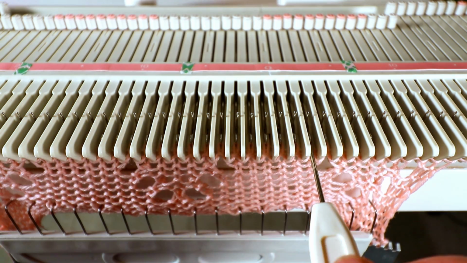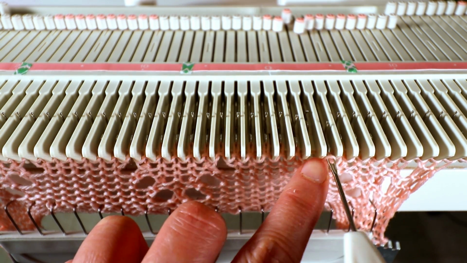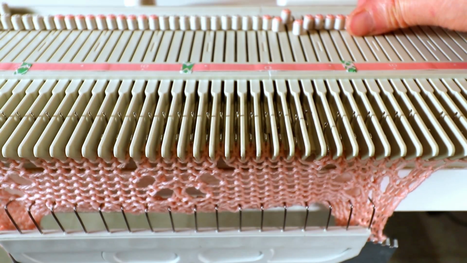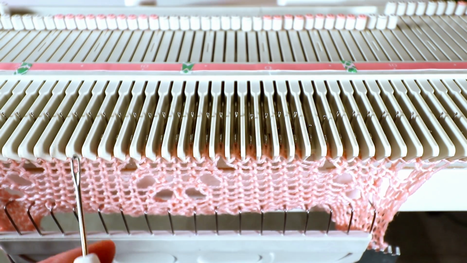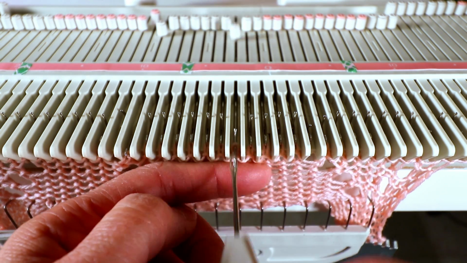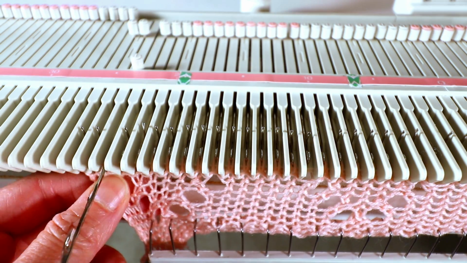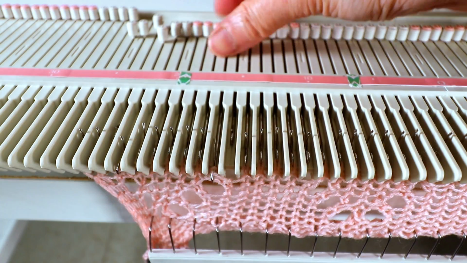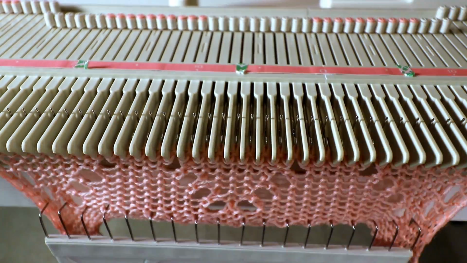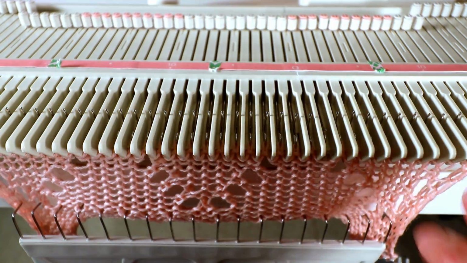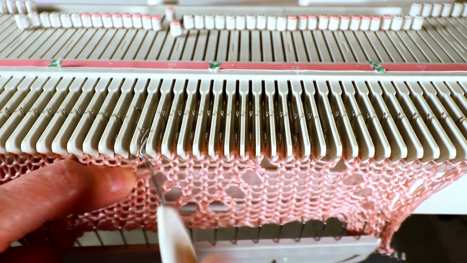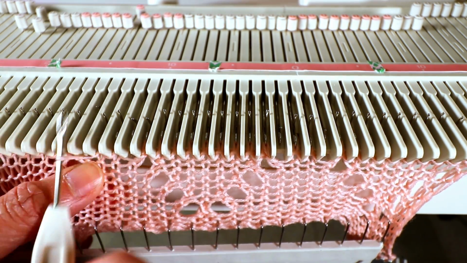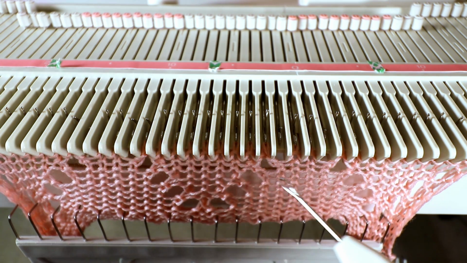Transfer stitch, transfer toward the center, or stitch back to B. Now we have 5 rows of lace.